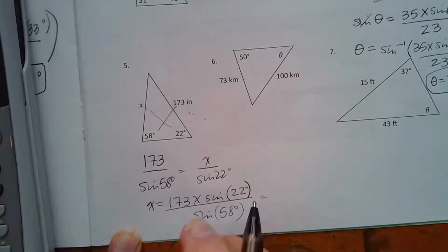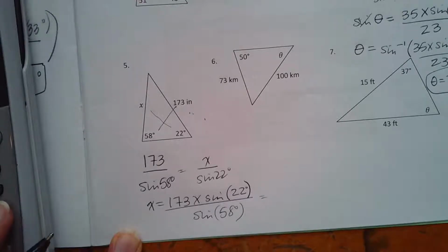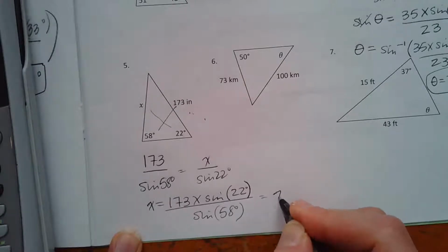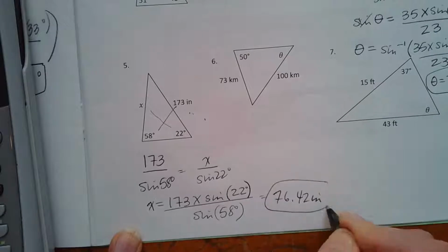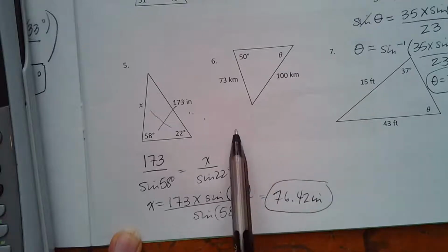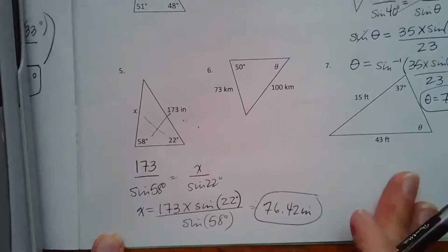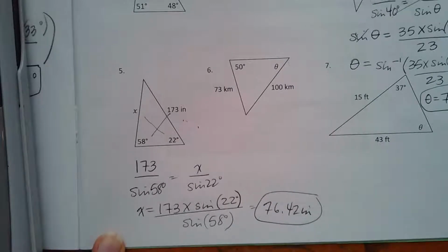And let's hope we get 76.42 inches. Yeah, without that 173, there's no way you could solve the question. So that's impossible. And then everything else seems to be pretty straightforward, I think.